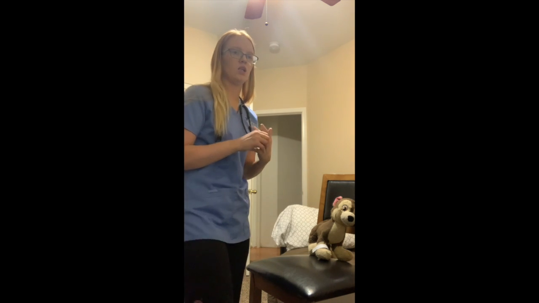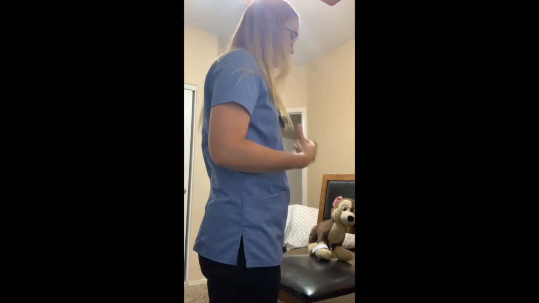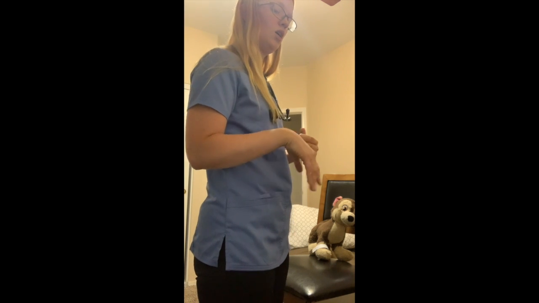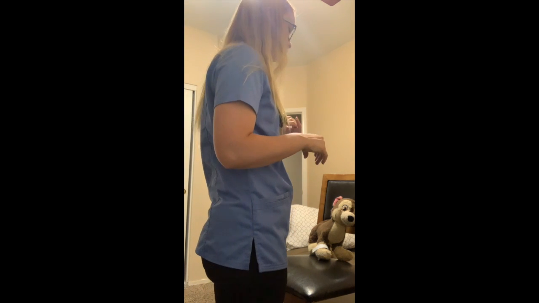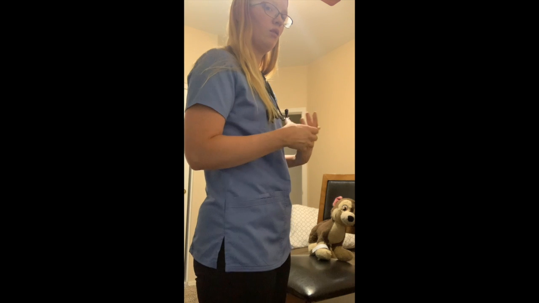No? Okay, perfect. So I looked over your labs. Your INR is still pretty high from when you were at the primary care. So I'm going to give you some Coumadin, 5 milligrams, and then we'll take some blood samples, check back in on you. And then because you've taken it before, you know the interactions that it can have.